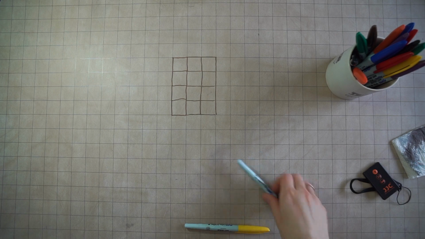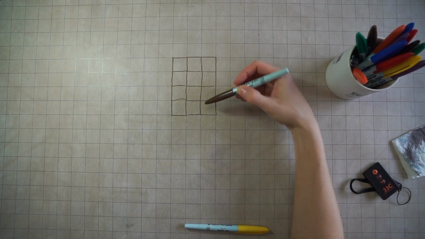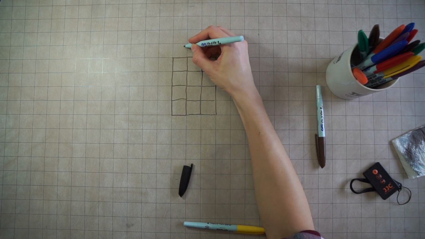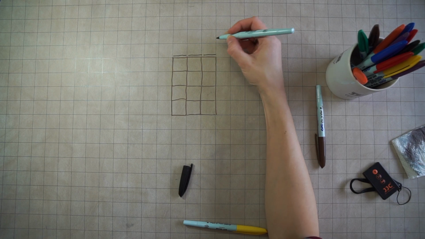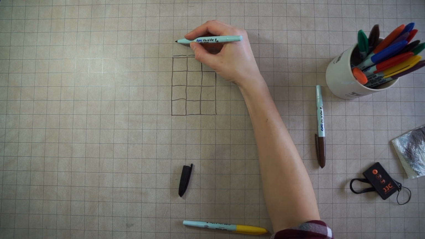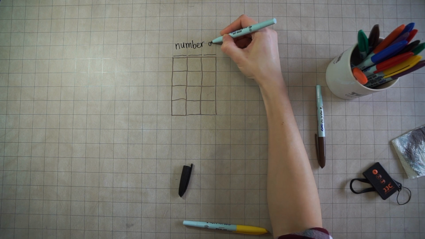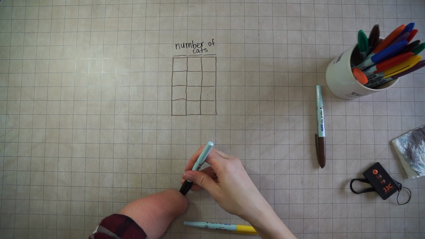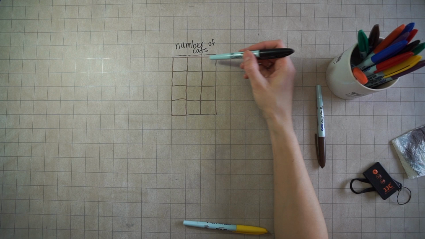So, looking back at our array, each column stands for a cat because each cat has 4 legs. So, the columns, 1, 2, 3 columns, are the number of cats. The rows are groups of legs.